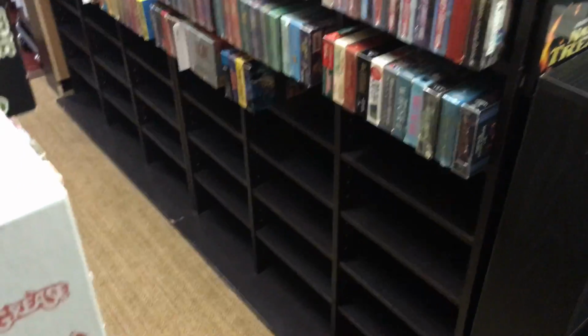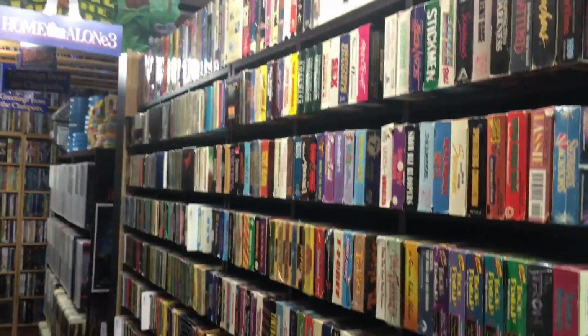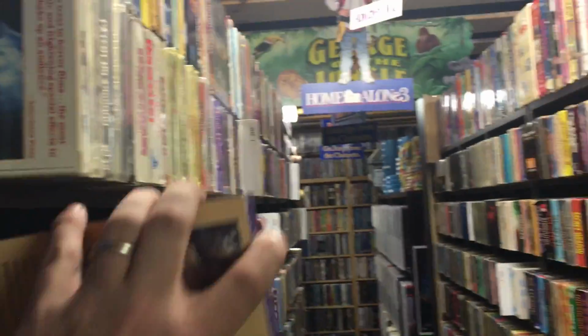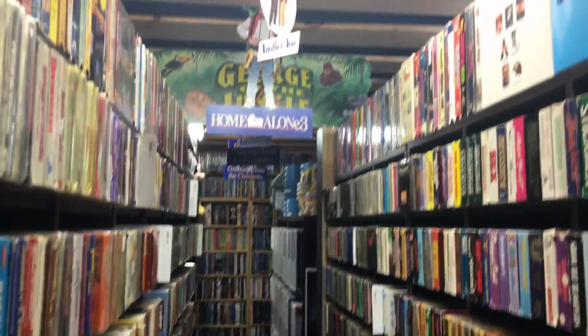And then I got to figure out what I'm going to do to make more space for my VHS. I have a few ideas. So maybe next time you see a video that'll happen. So again, these are all my VHS tapes in standard paper sleeves. But now let's take a look at all my VHS in clamshells.